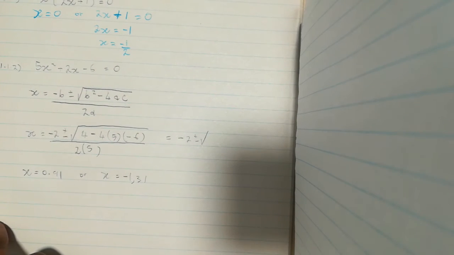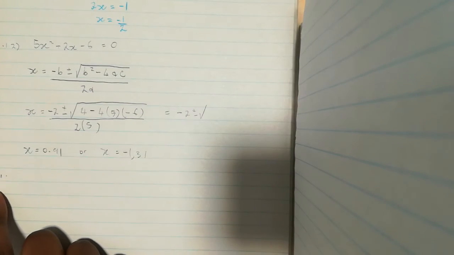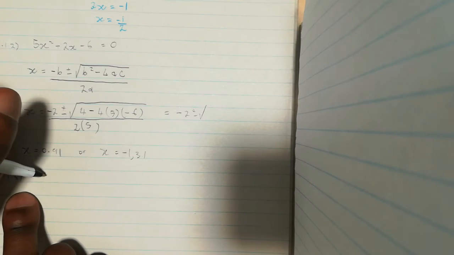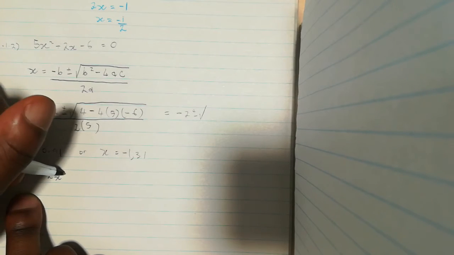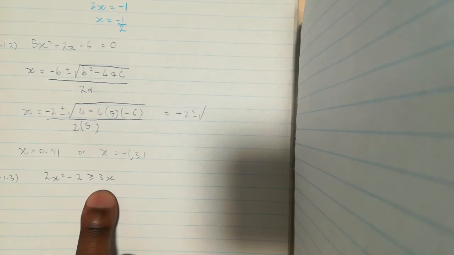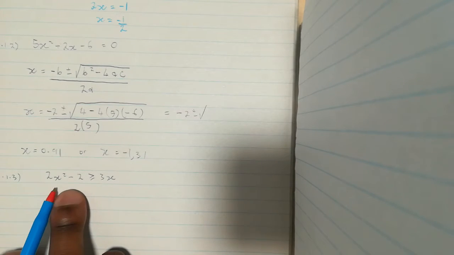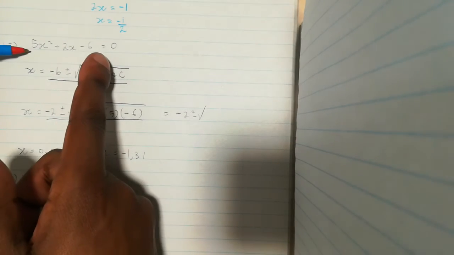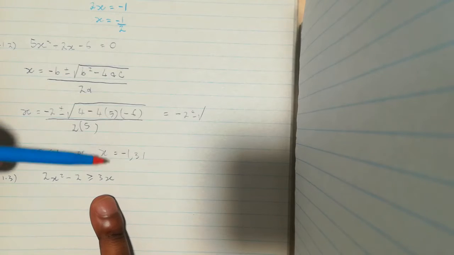Right, we move on to the next question, which is an inequality. An inequality, you solve in a different manner. So this inequality is in the form of a quadratic equation. As you can see, with a quadratic equation, you want all the terms on one side, and that side must be 0.